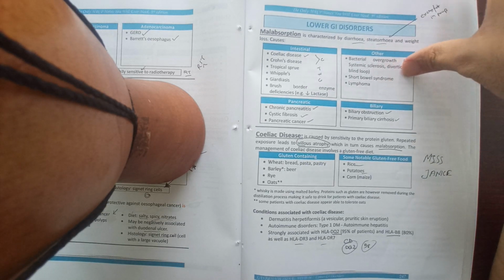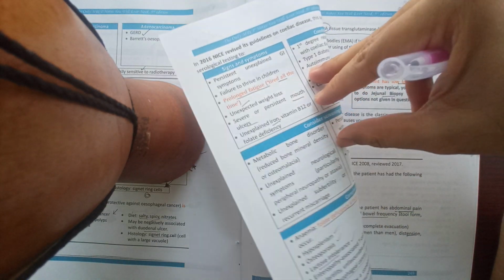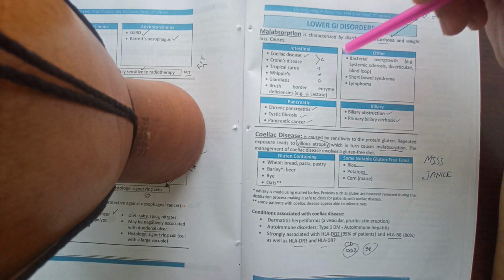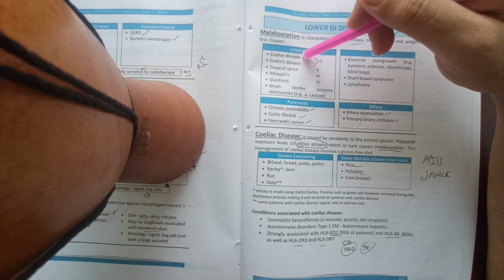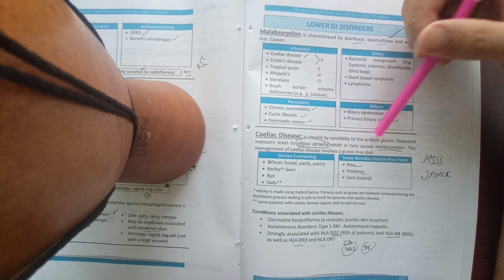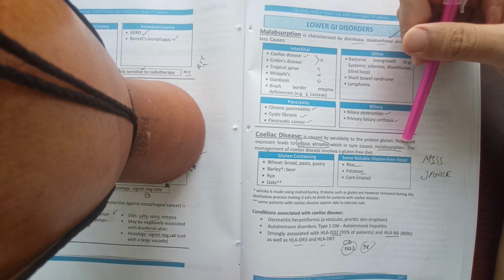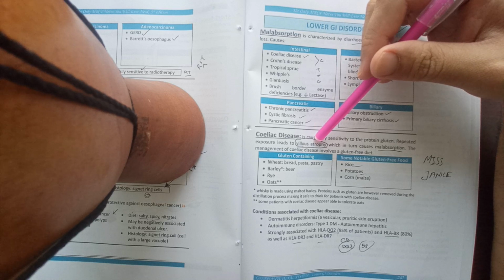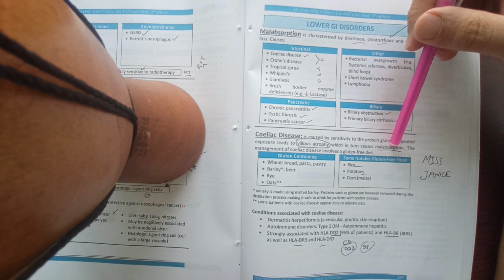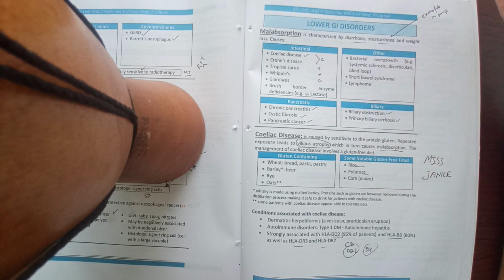Okay, so one of the diseases causing malabsorption, we have to go back to the main topic all the time to understand it better, is celiac disease, the first one here. Celiac disease is caused by sensitivity to the protein gluten. We know that celiac disease patients always take a gluten-free diet. Repeated exposure leads to villus atrophy. So gluten leads to villus atrophy, which in turn causes malabsorption.